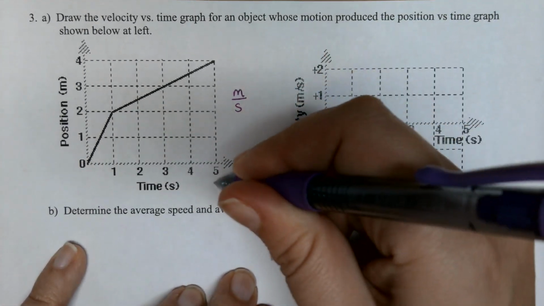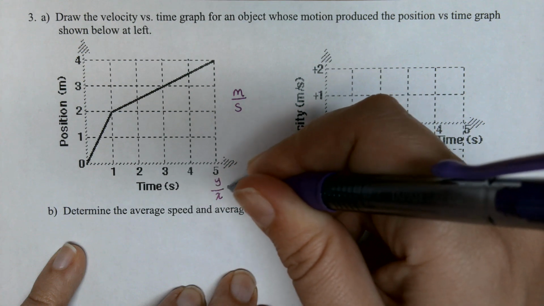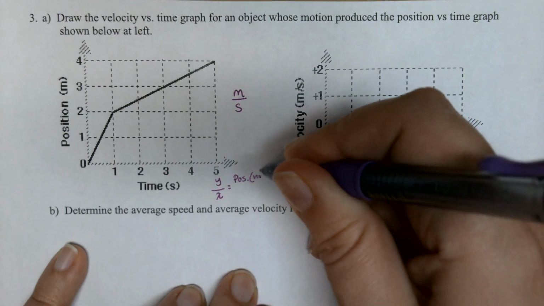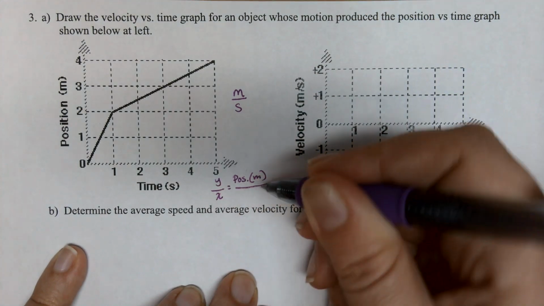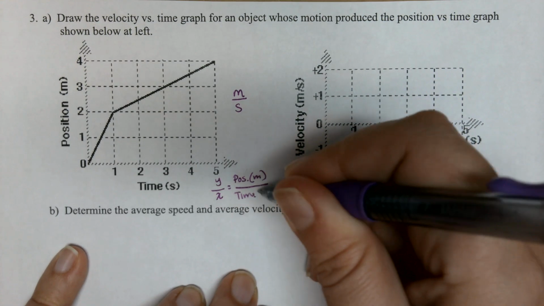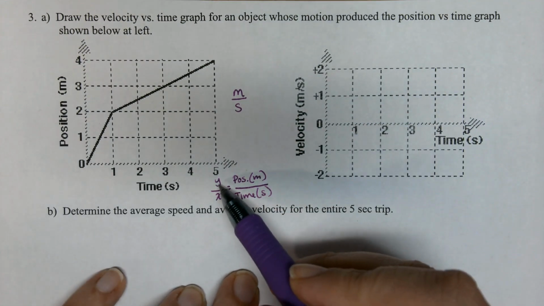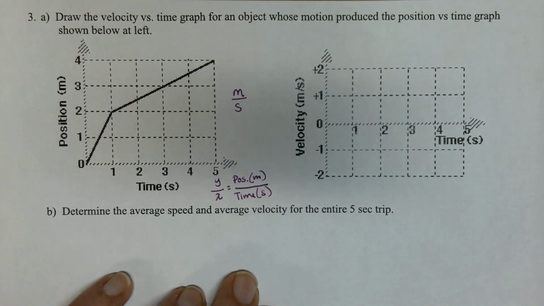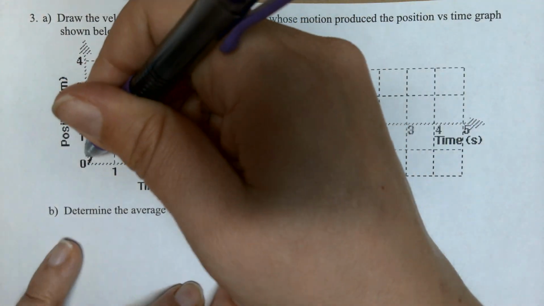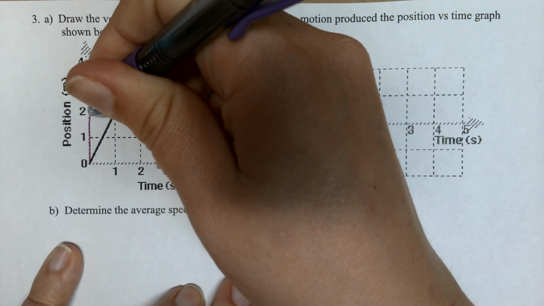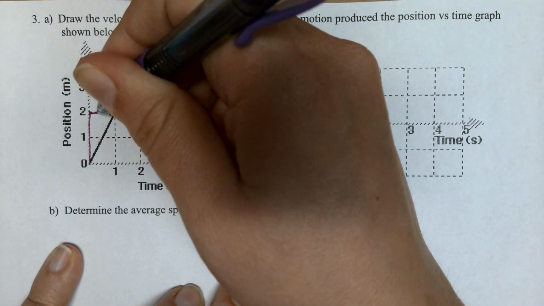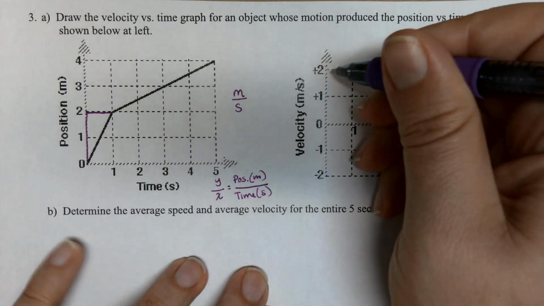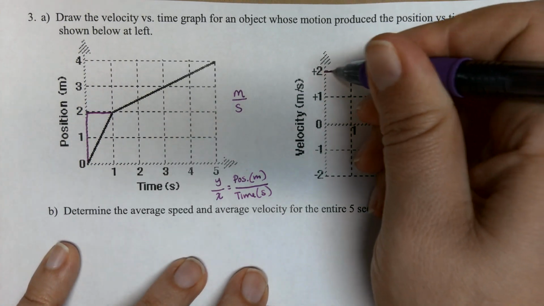So since slope is y over x, and y happens to be position, which is in meters, and x is time, which is in seconds, if we do y over x, or position over time, we will end up with the meters per second that we want. So for this section, what is the rise and run? What is the slope? We're going to go 2 meters in 1 second of time. So for this portion, we are going 2 meters per second.